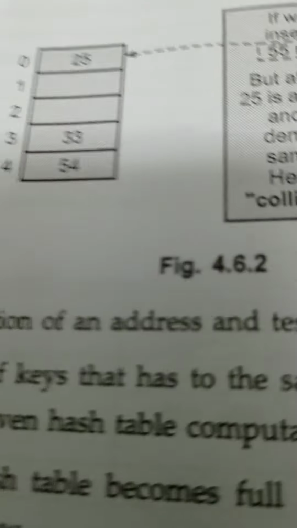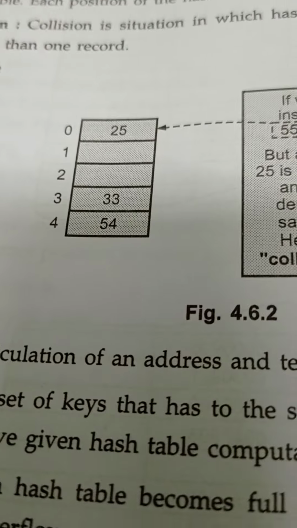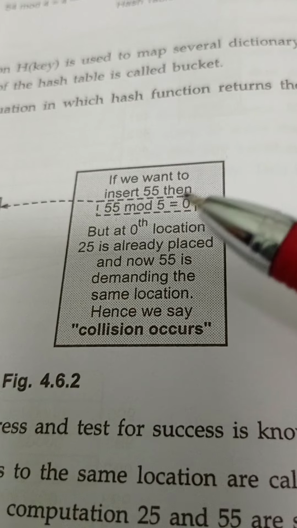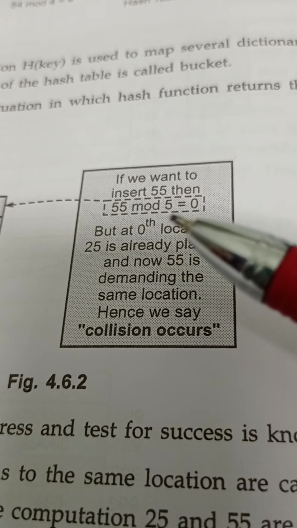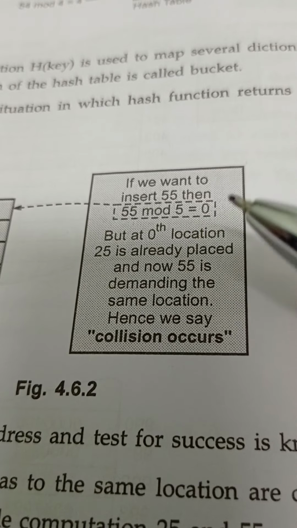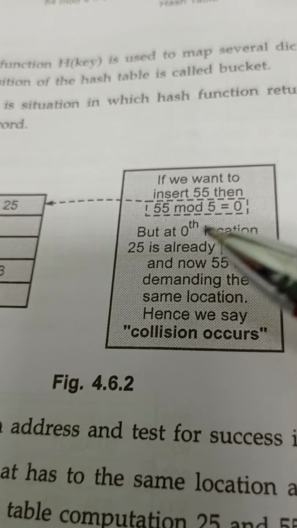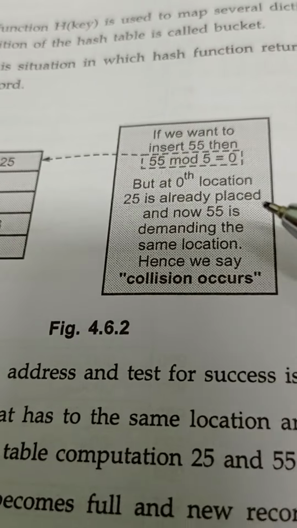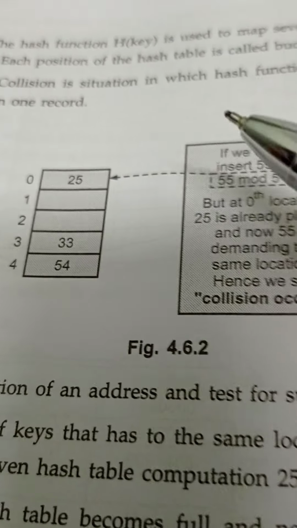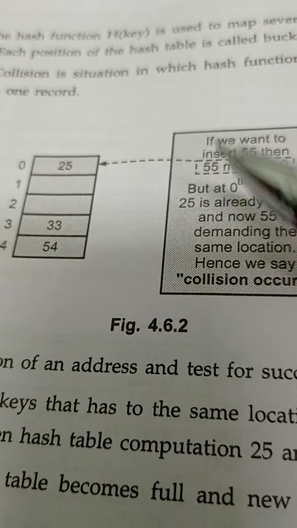For example, data 25 is there, 50 is there. If we want to insert 55, then 55 mod 5, the remainder is 0. When we divide 55 by 5, the remainder will be 0. But in the 0th location, 25 is already placed, because 25 mod 5 is also 0.